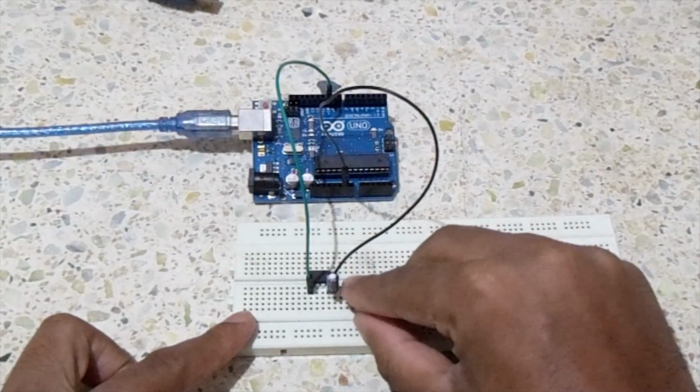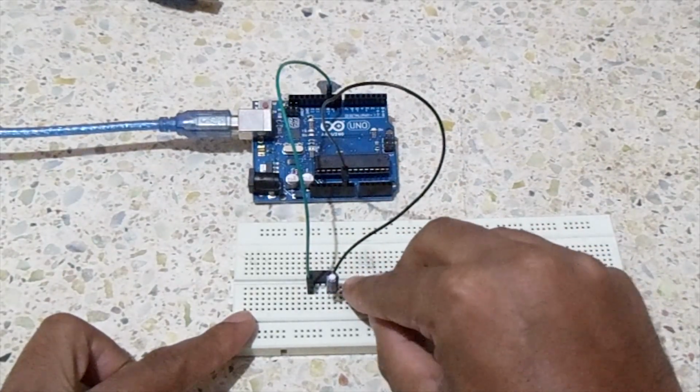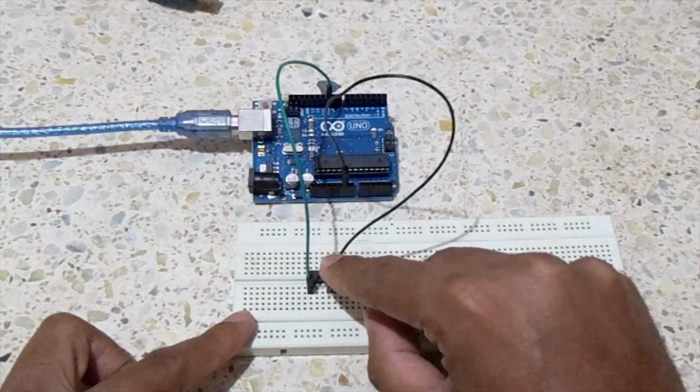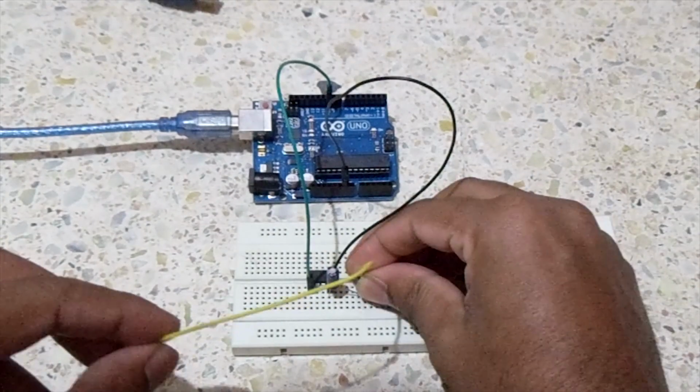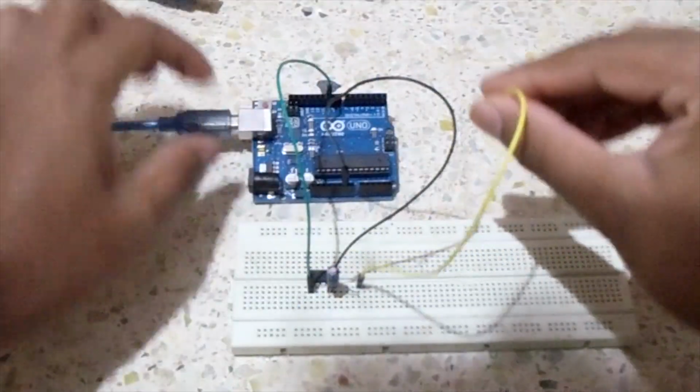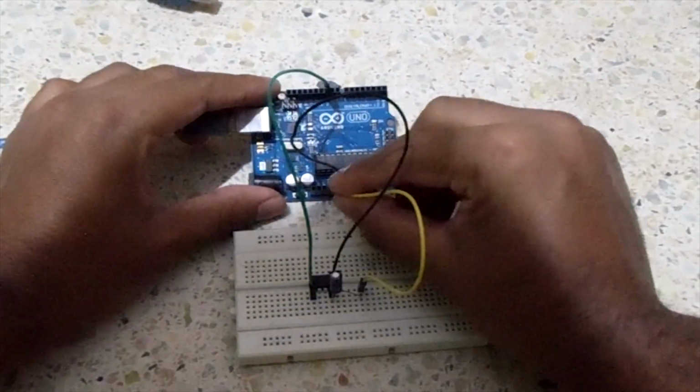Now connect the capacitor. The negative terminal should go to the pin 4 of the ATTiny 85 and positive terminal of the capacitor goes to the reset pin of the Arduino UNO.